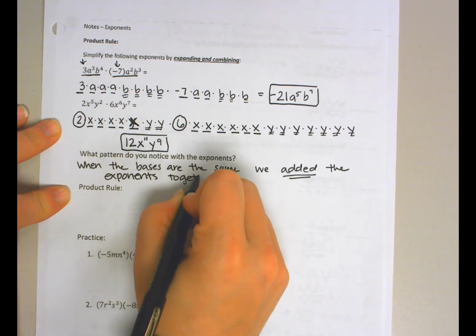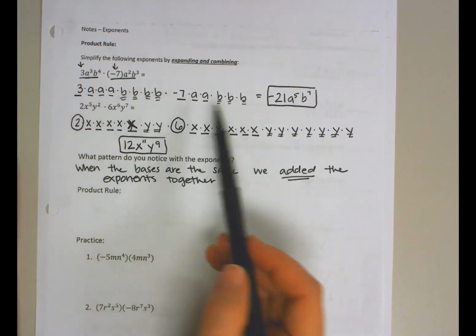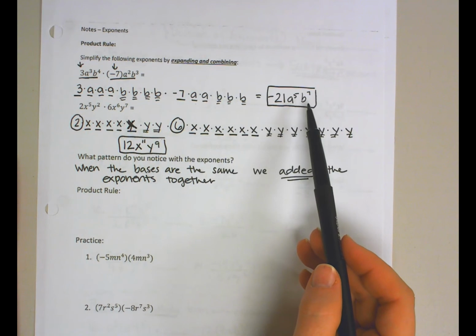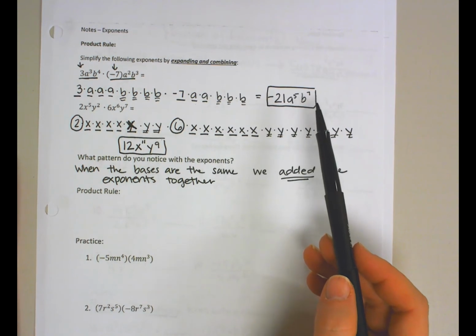I didn't do anything else, right? I only combined my a's. I only counted out my a's to get a to the 5th and b's to get b to the 7th. I can't combine a's and b's together to make one mega exponent. They each have their own exponent for each base.